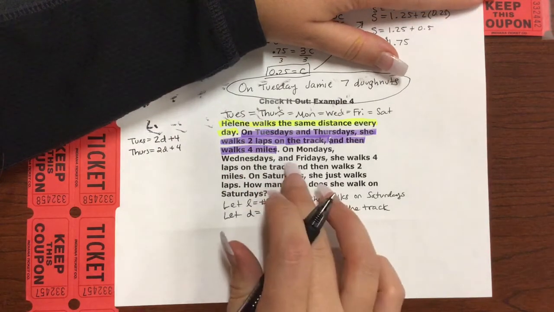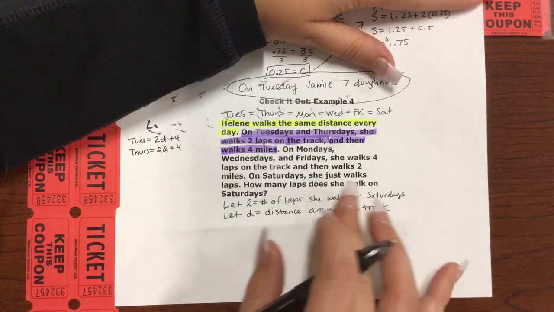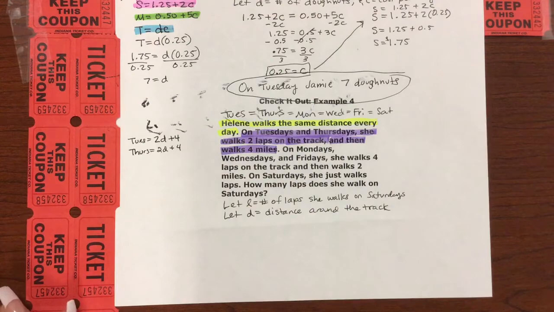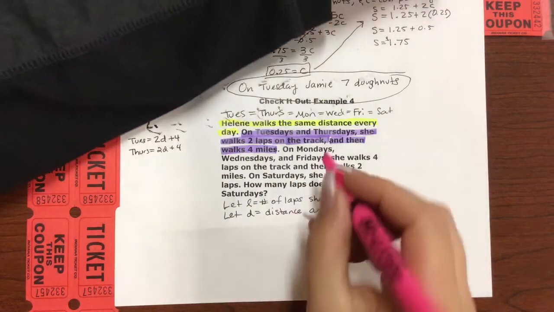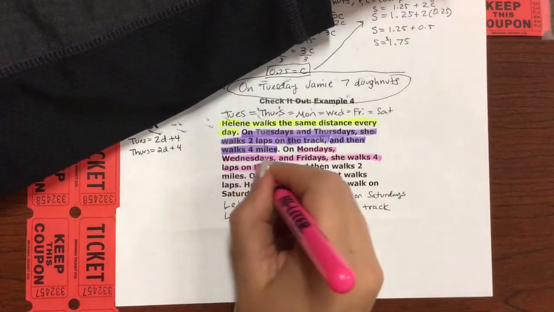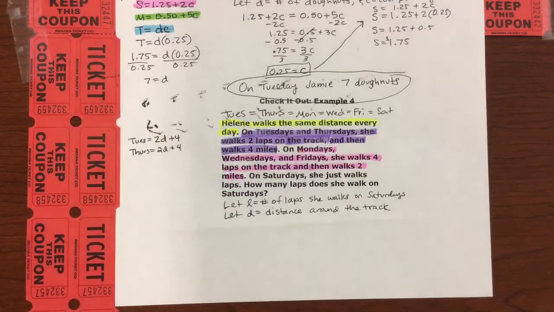Okay. And then on Mondays and Wednesdays and Fridays, she walks 4 laps on the track and then walks 2 miles. So let's make this pink. So Mondays, Wednesdays, and Fridays, she walks 4 laps on the track and then walks 2 miles. Okay.